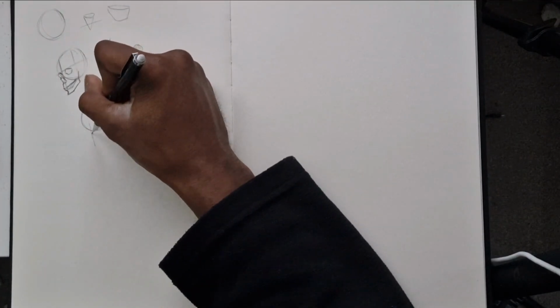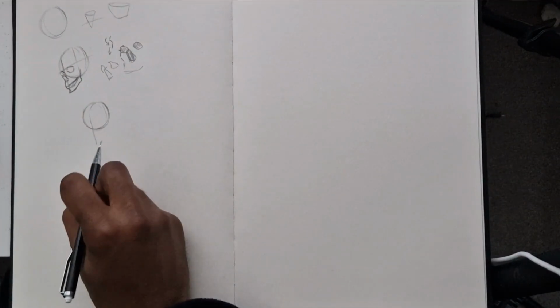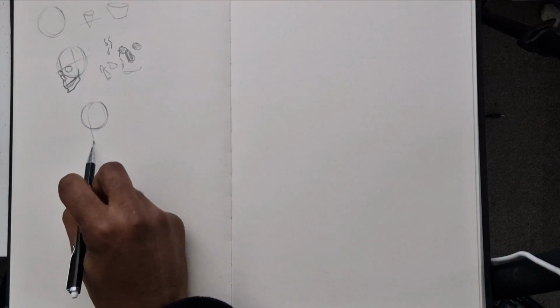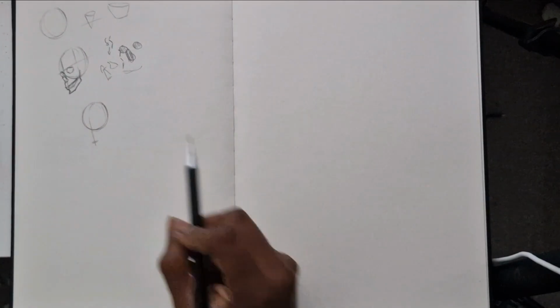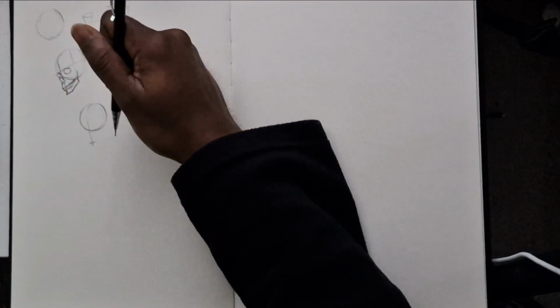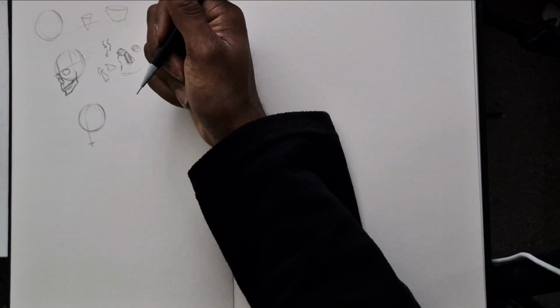So I'm just drawing a center line here. Now I'm going to find a place where I want to put the bottom of the chin, and I just do a little hatch to represent where to stop. Now we're going to talk about the key landmarks.